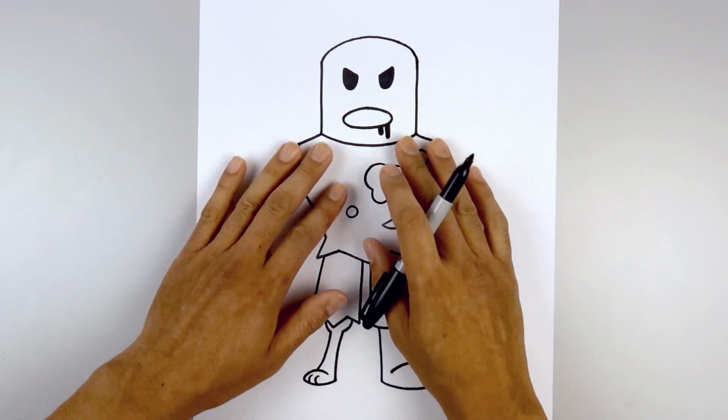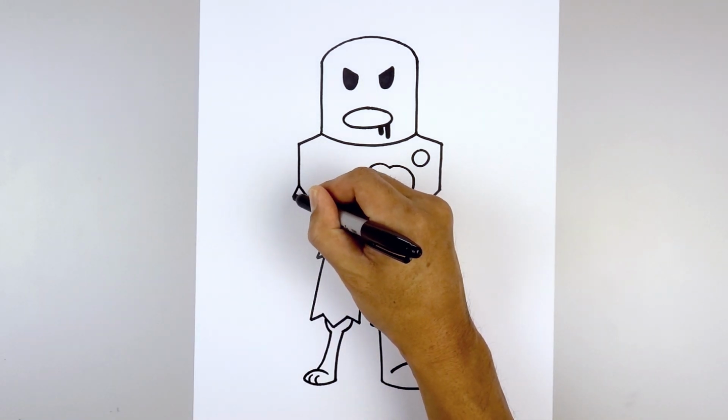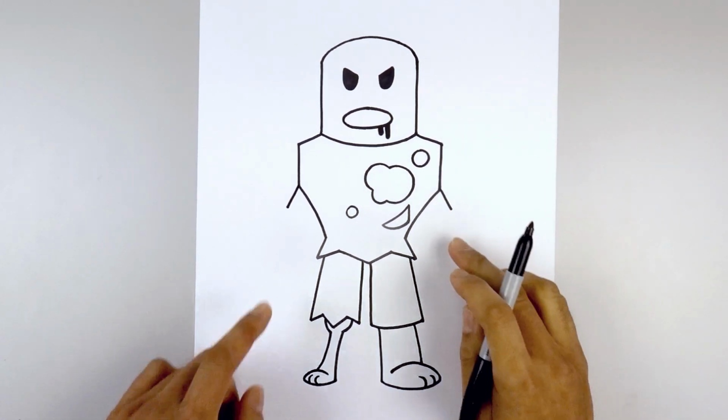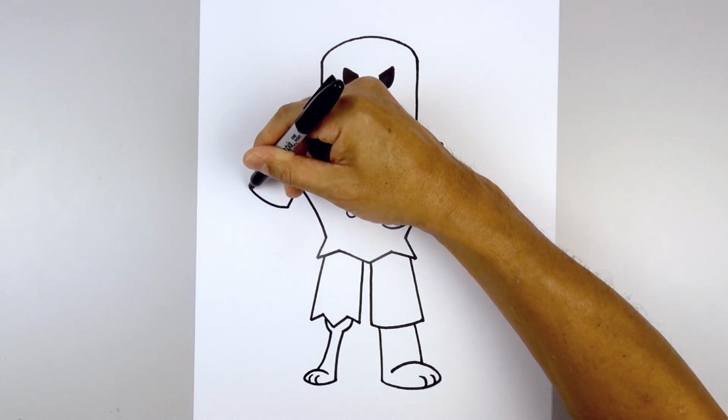Now let's move back up and draw on the arms. We're going to start with the shoulders first. So from this point, we're going to angle down and out towards the left, and then the right. Now let's round out the bottom of the shirt. From here, we're going to curve out and then up.